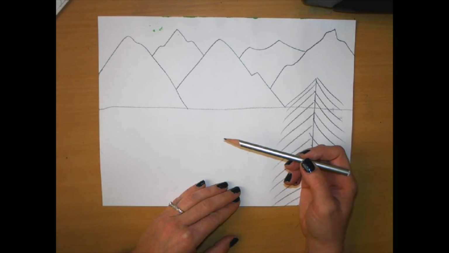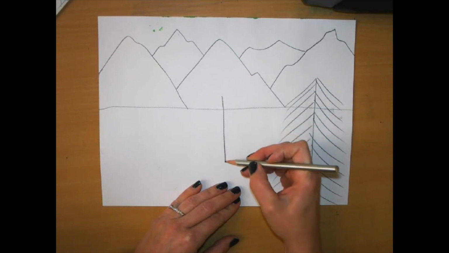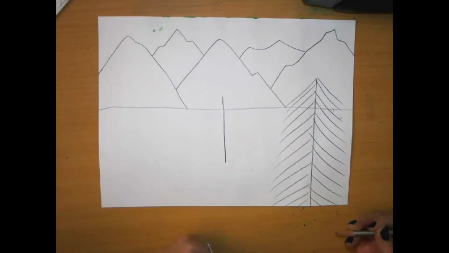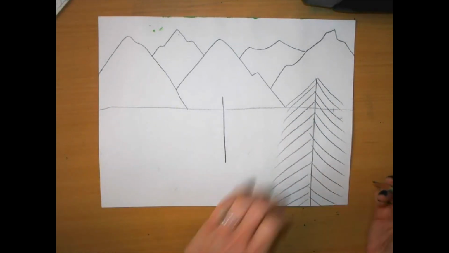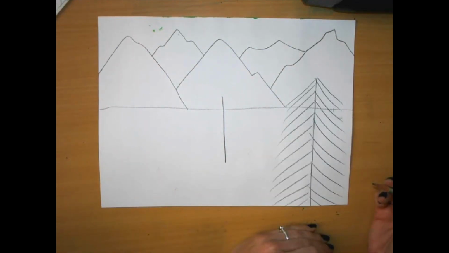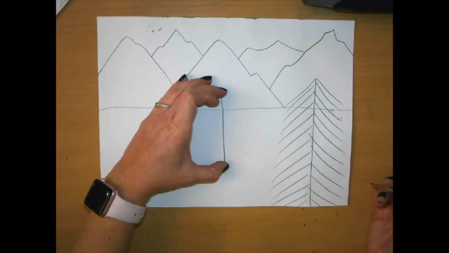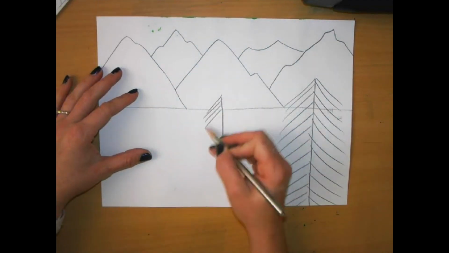So it's not going to be super small. That wouldn't make sense for perspective. So I'm going to make it sort of a medium tree. And I'm not going to bring it all the way down to the edge of the page. So this tree is bigger. It's gone all the way down to the edge. This tree is smaller and it's a little bit higher up on the page.